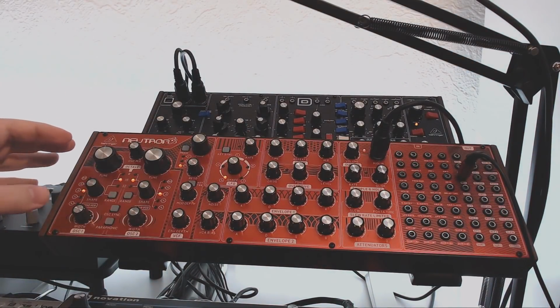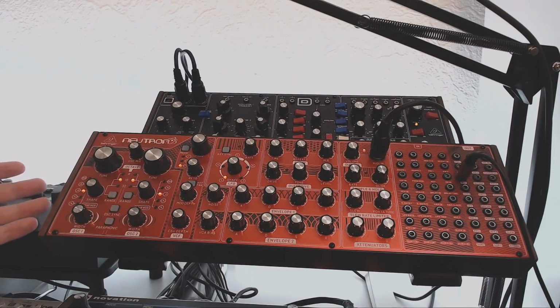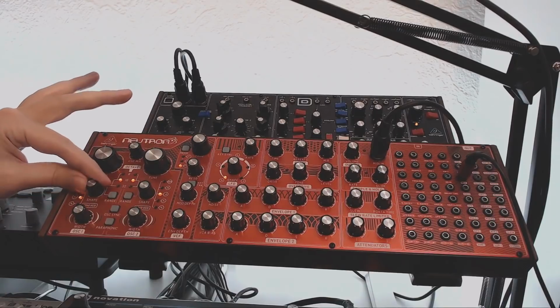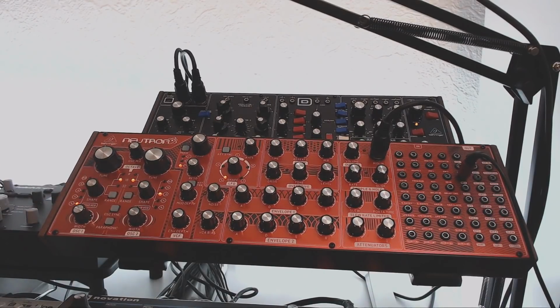Okay, next thing is to find a wave shape that is more in favor of the sound that we want to create. So we want to have a nice bass, so let's go with a sine wave. And then we need to find an octave range that works.